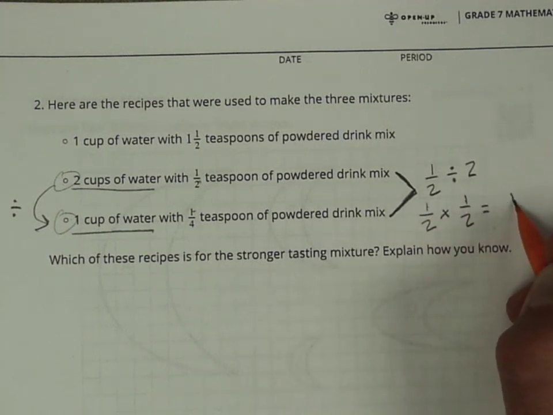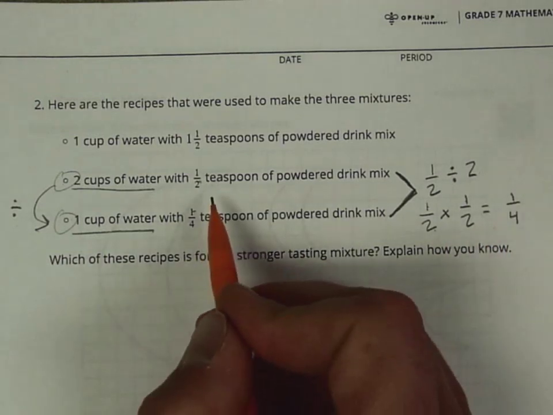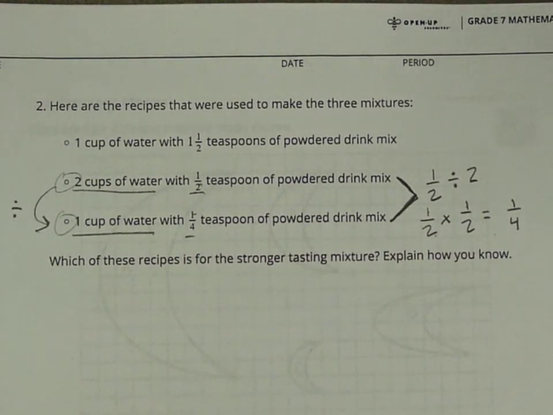And when we multiply fractions, we just multiply straight across. 1 times 1 is 1. 2 times 2 is 4. So 1/2 of 1/2 is 1/4. So to get from 1/2 to 1/4, we're dividing by 2. So this is kind of like a scaled copy.